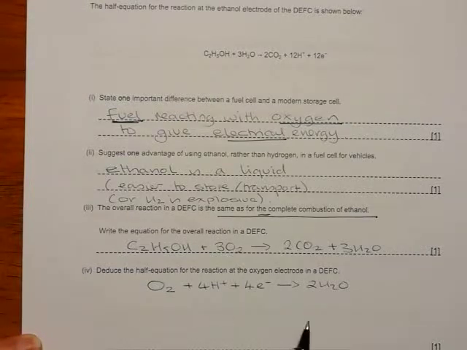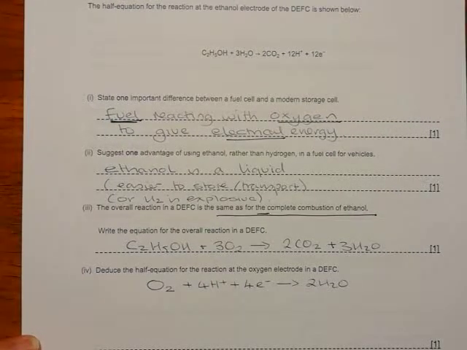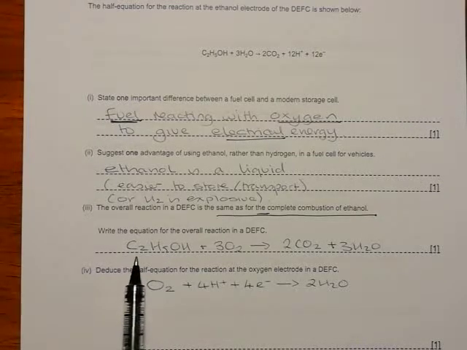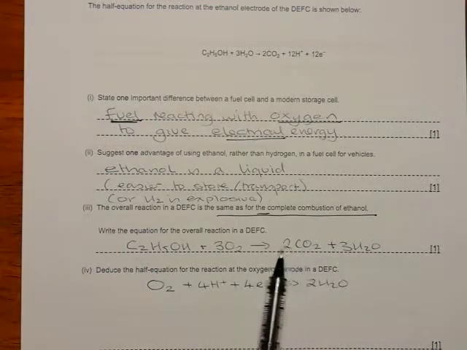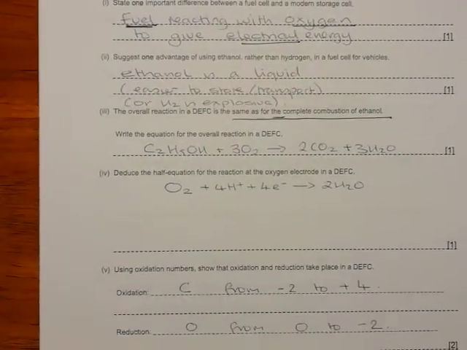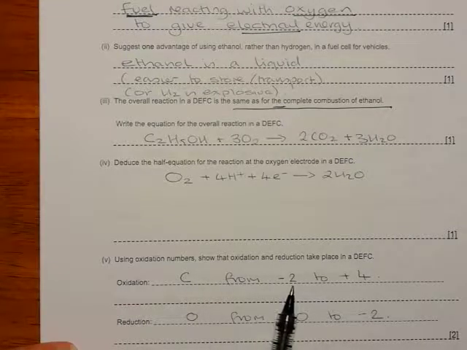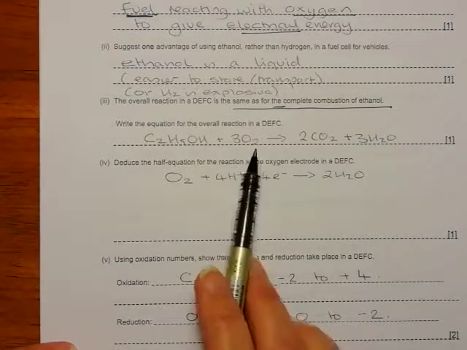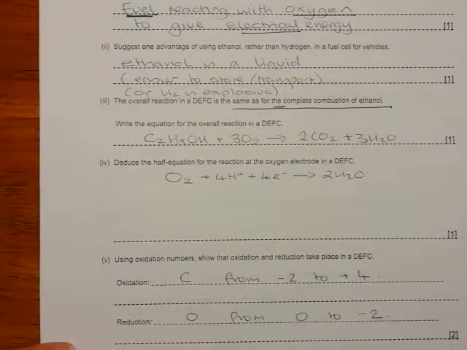Your alternative is, remember that one, because oxygen half cell is always that one. And then we've got oxidation numbers to show that oxidation and reduction take place. So you're going to have to work out the oxidation number of the carbons here, and the carbons here, and the hydrogens and the oxygens all the way across. And when you work it out, you will find that the carbon goes from -2 to +4, and the oxygen goes from 0 because it's a gas up to -2 because it's in a compound.